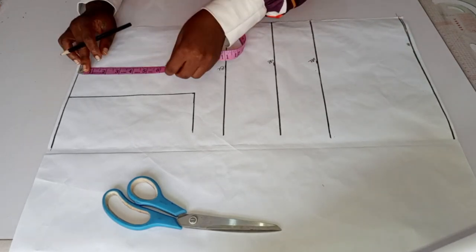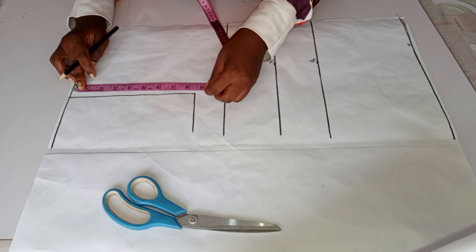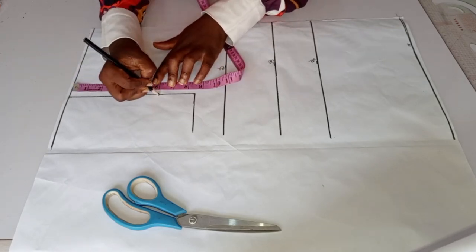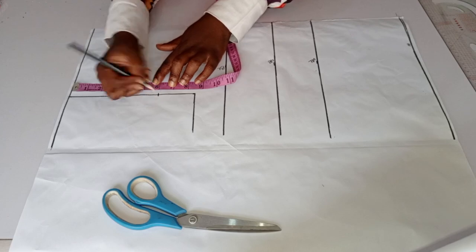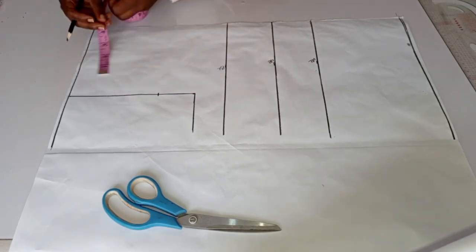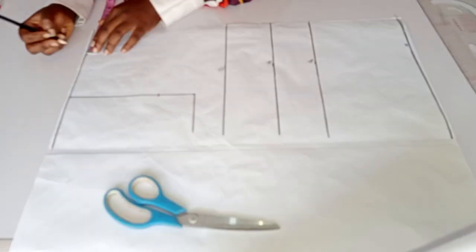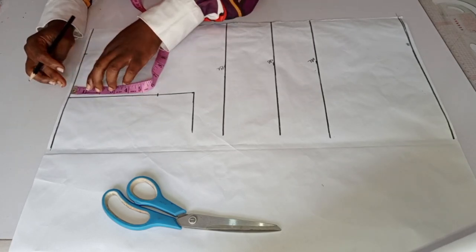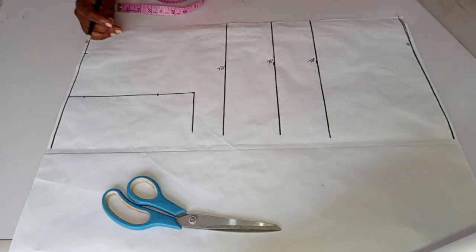You determine how off you want your funnel concept. I'll be making use of 6 inches. You can decide to go up or you go down, depending on how off you want it. The width of the neck, I'll be coming down by 1 inch at the armhole length to create our shoulder slope.